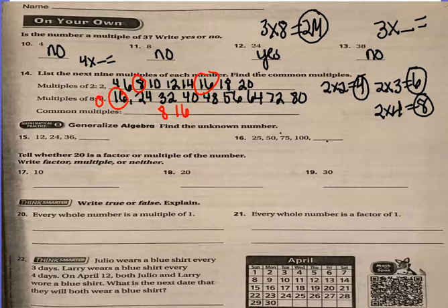Okay, then I'm going to jump down to this bottom part right here, just to help us tell the difference between whether that number is a factor, or a multiple, or neither. Tell whether 20 is a factor or a multiple of that number. So 10 would be a multiple, so I'm just going to put an M there, because 10 times 2 equals 20. Okay, so 20 is the number that you land on, so they use this right here as a factor, so factor times factor equals multiple.